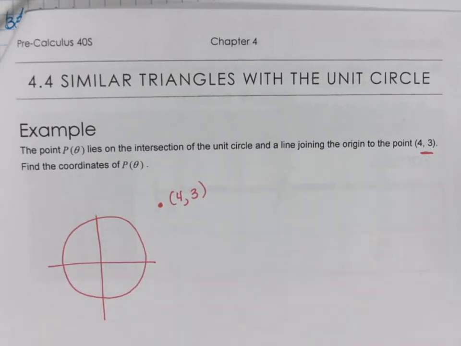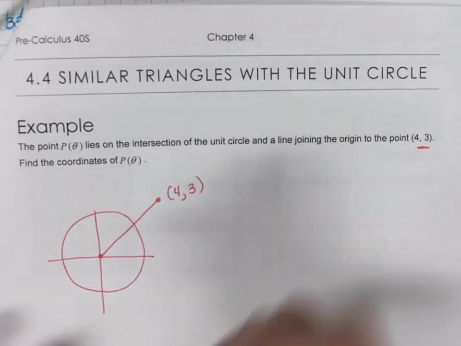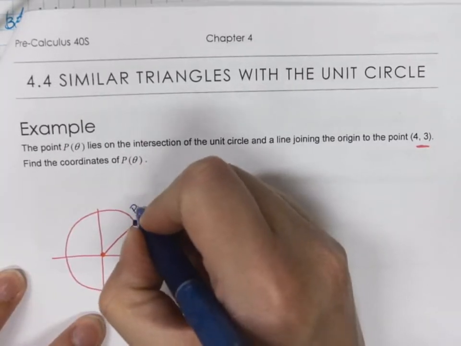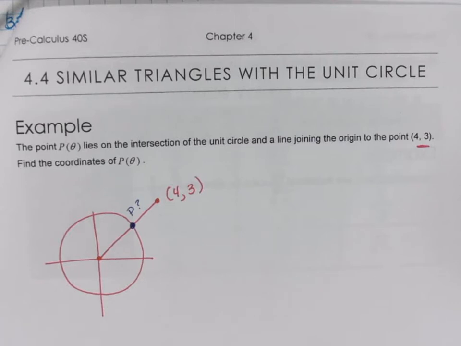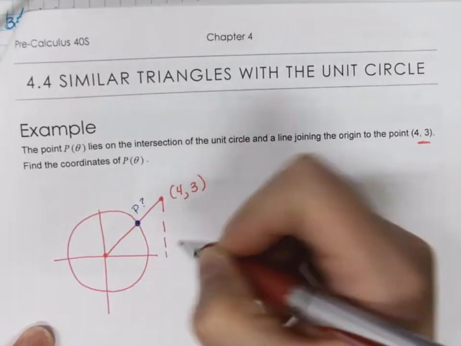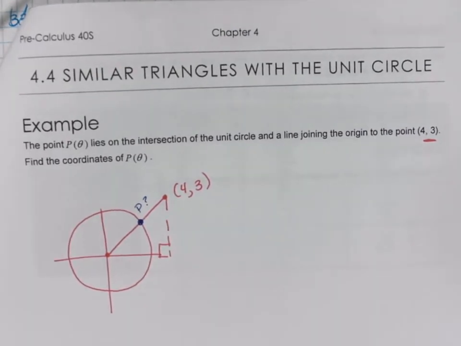Okay, so we have a line that connects the origin to here. This question is asking for the coordinates of that point, the one that sits on the unit circle. And we can do this because we're smart people. Okay, so what we're going to do is make a pink triangle. Everybody ready for that? It's very exciting. There's the pink triangle. There would be my 90 degrees. Hey, it looks pretty good to me.